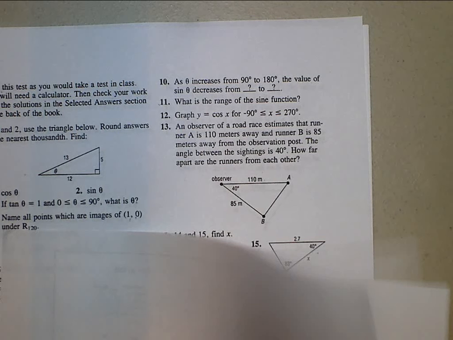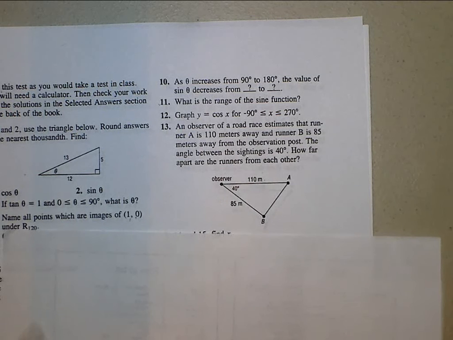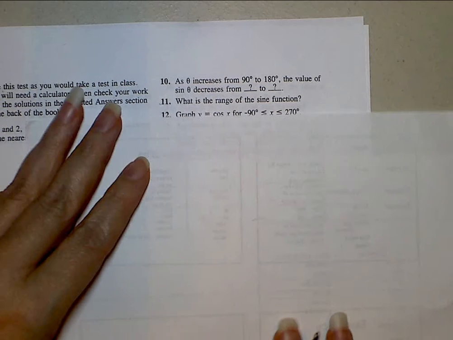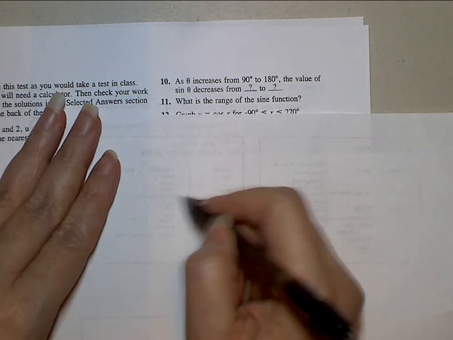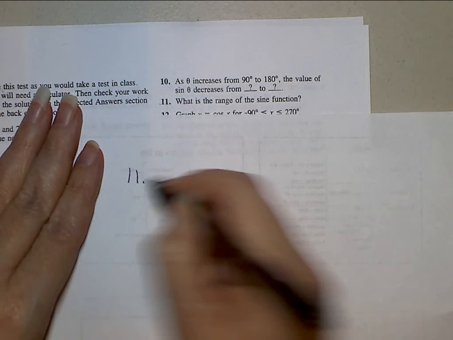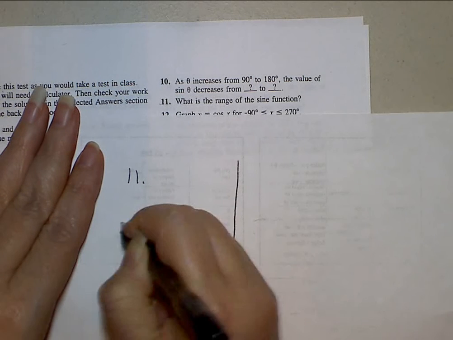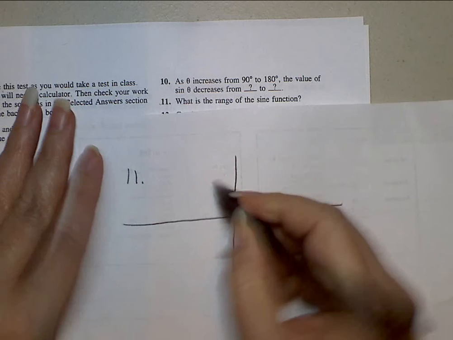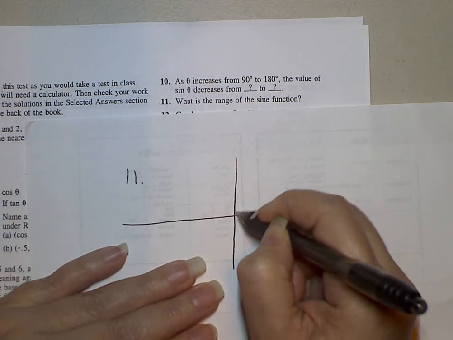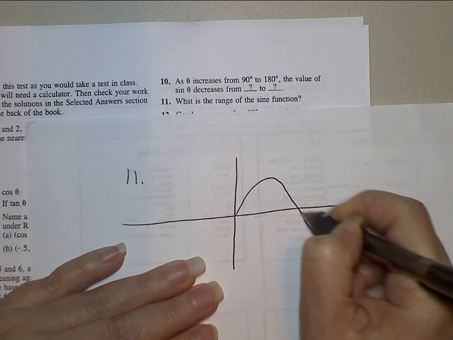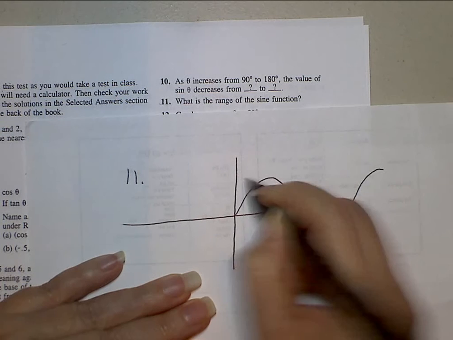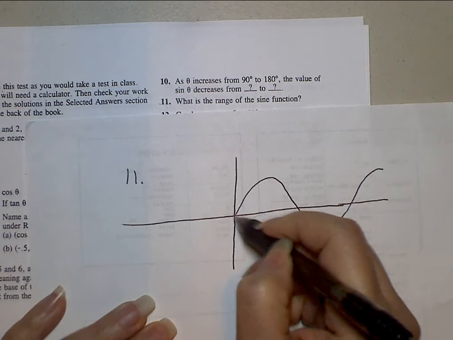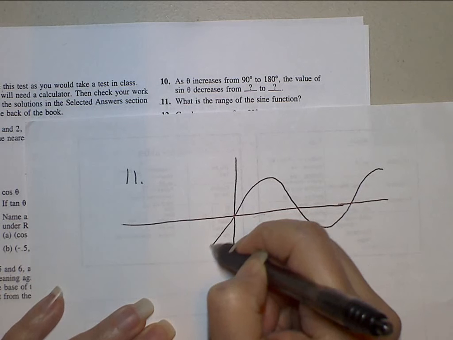So the first thing you want to do is draw your sine function. Your sine function, remember, starts and goes up and down and keeps curving, and your range, is your range your x's or your y's?